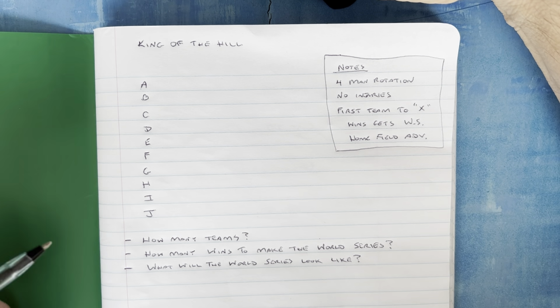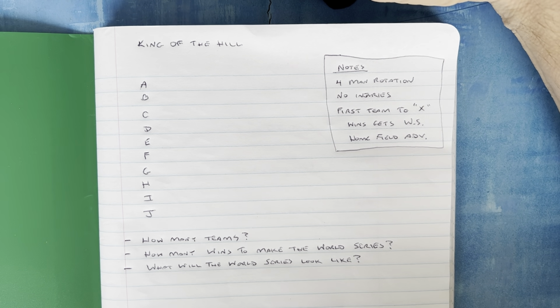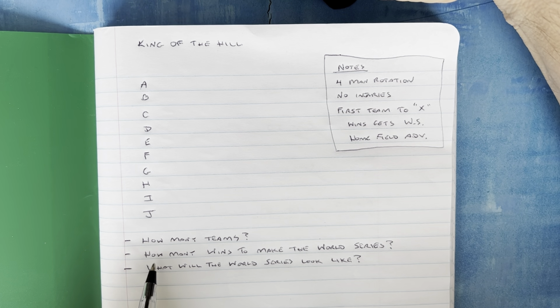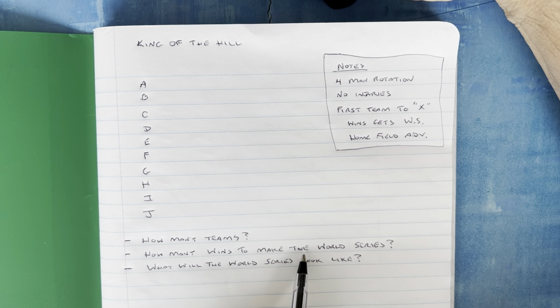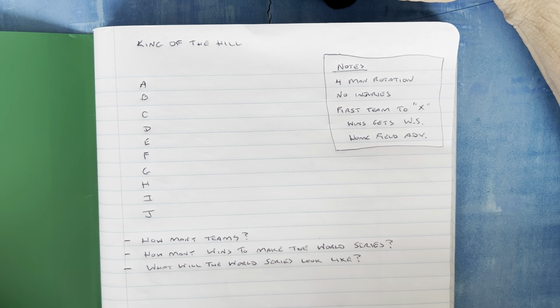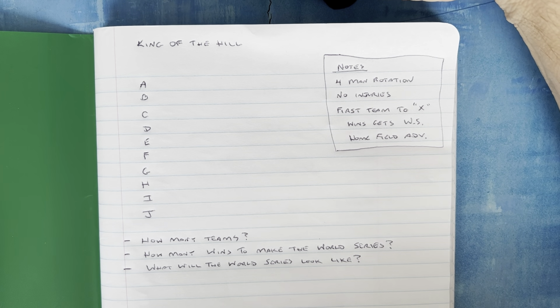The first thing that I do, these are the key questions that you have to answer. The first question is, how many teams are you going to have in your King of the Hill tournament? Obviously, the more teams you have, the more games that you're going to play. You need to also decide how many wins will get a team to qualify for the World Series. My magic number has been 10. But you could pick 5, you could pick 3 if you wanted to. You could pick any number you wanted.